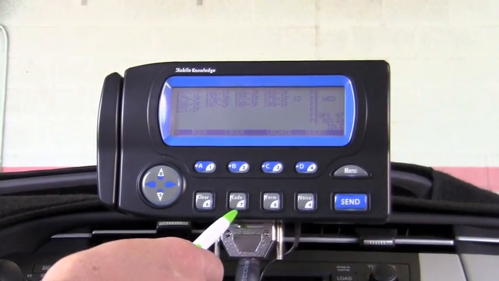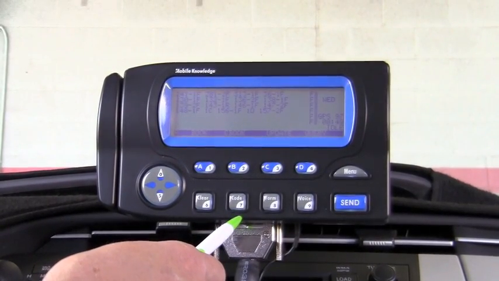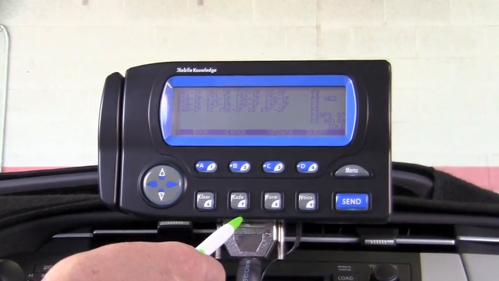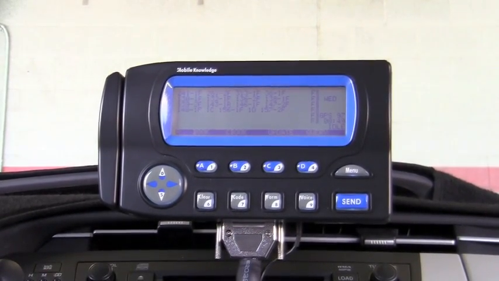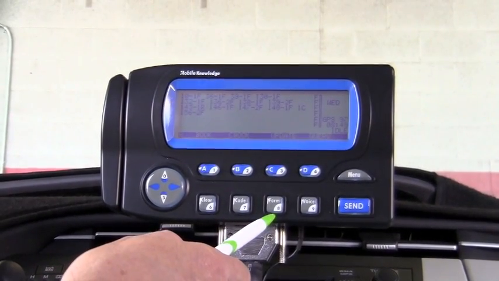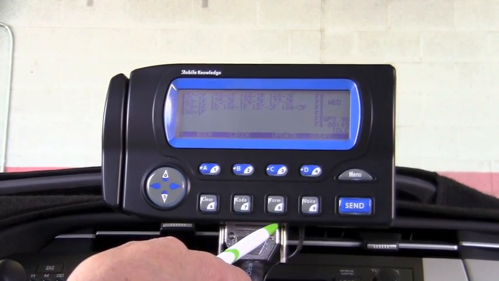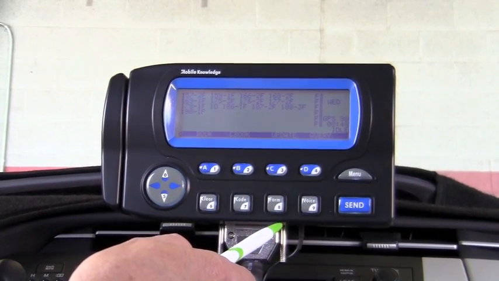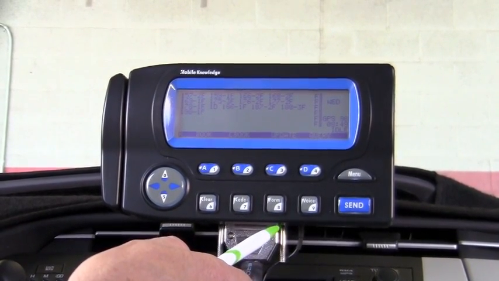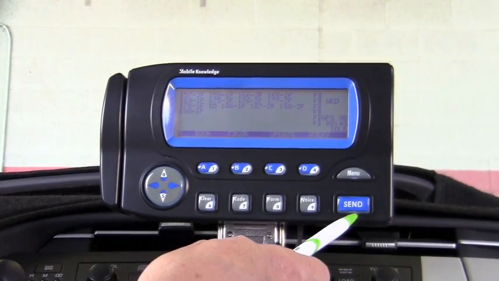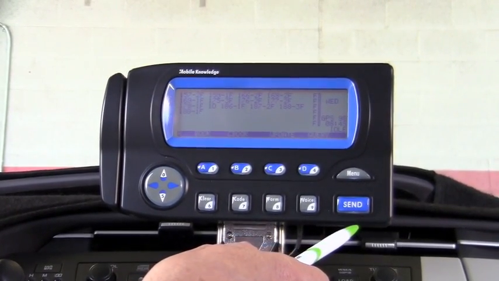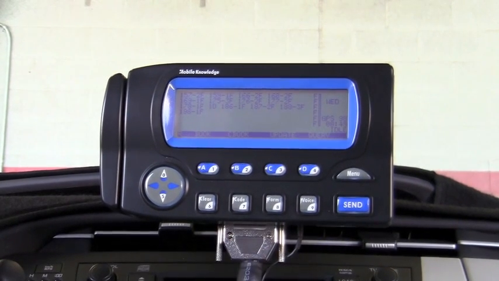The code key allows you to send codes to dispatch. Codes allow drivers to communicate different situations to dispatch without the need for voice communication. The form key allows you to select specific forms. You'll use this key to enter your driver ID and current mileage of the taxi cab upon logging into the MDT. The send key transmits entered information directly to dispatch.